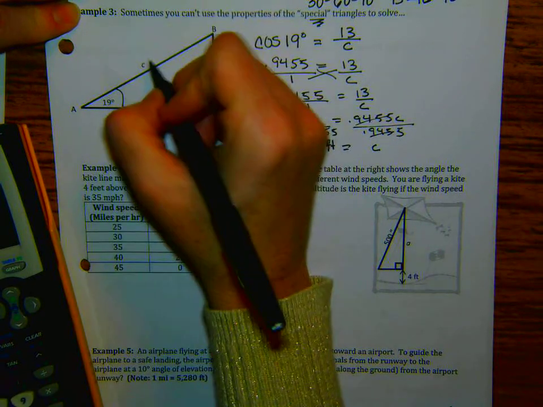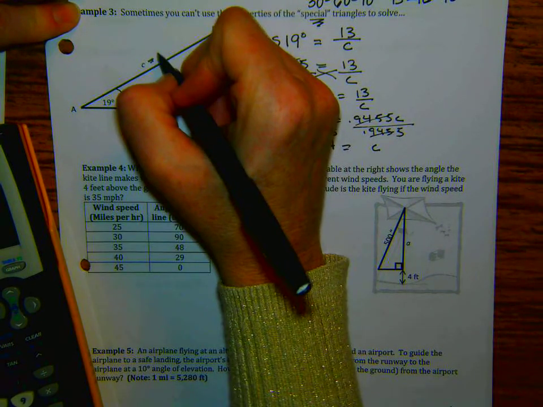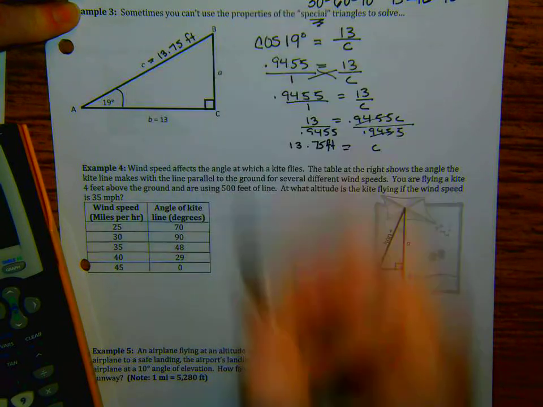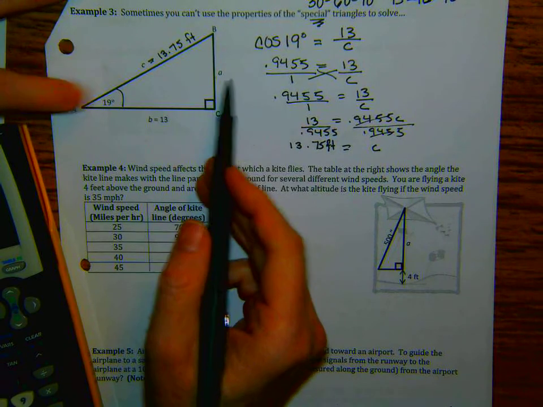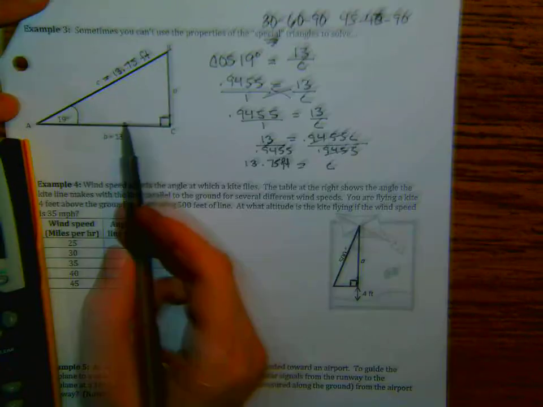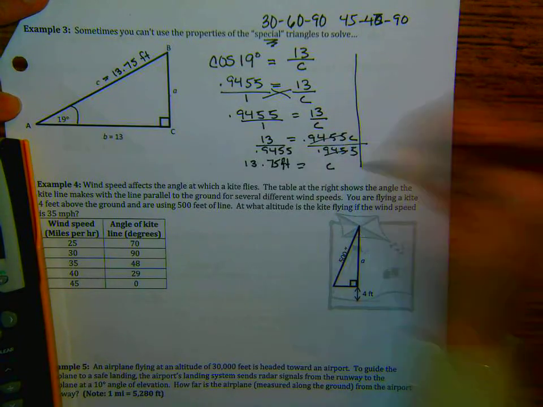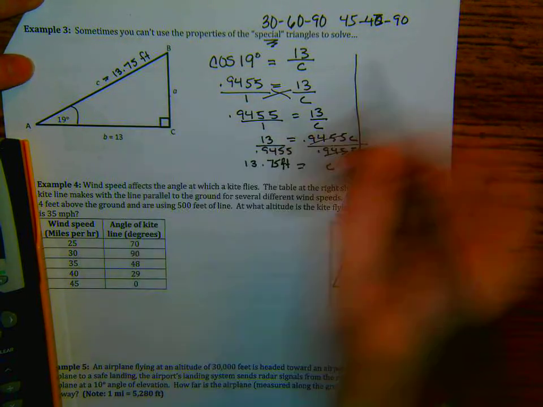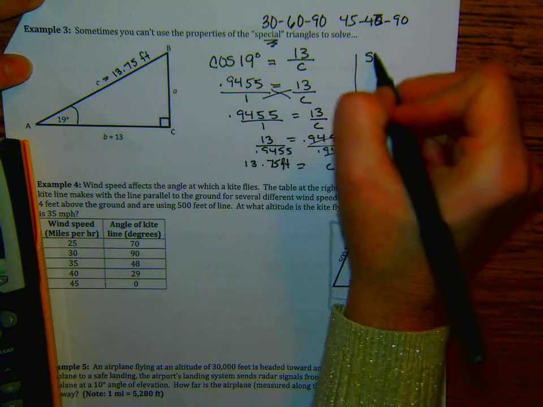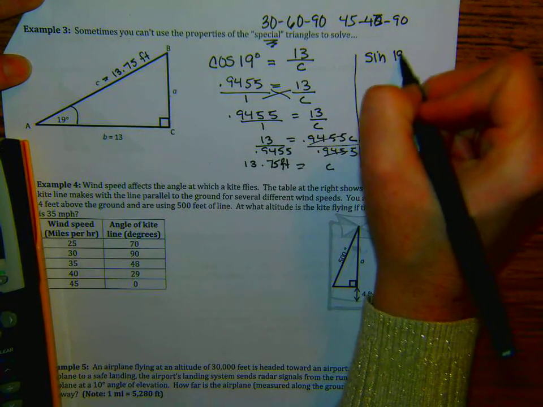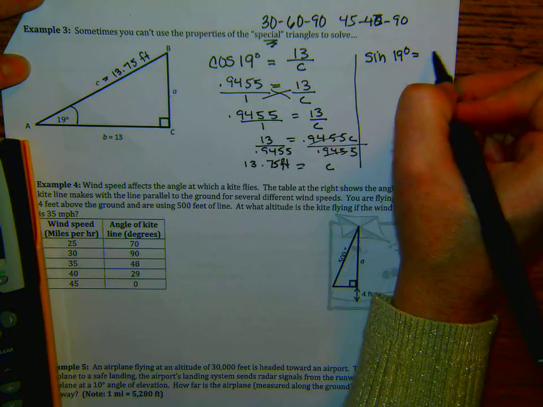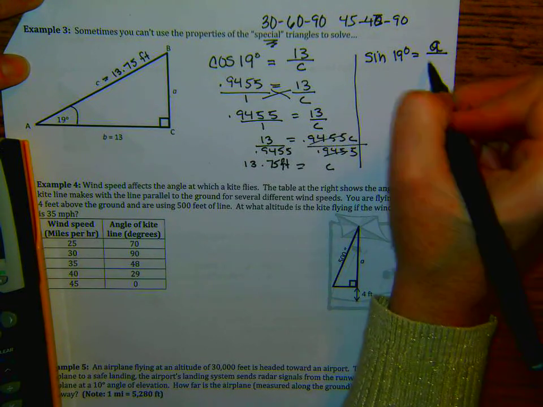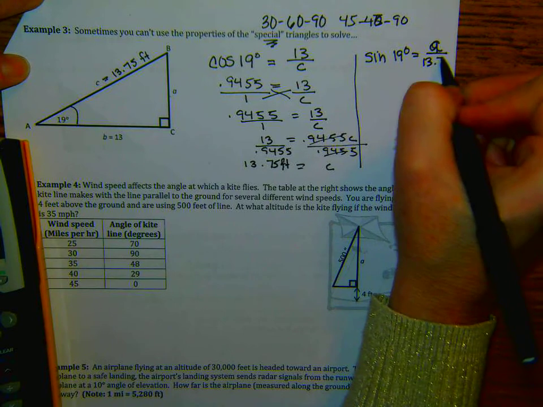So let's put 13.75 feet up here. And now, with that piece of information, I can also solve for A. So let's put a line here and say that with the opposite and a hypotenuse, I can say that the sine of 19 degrees is equal to A over my newfound hypotenuse, 13.75.